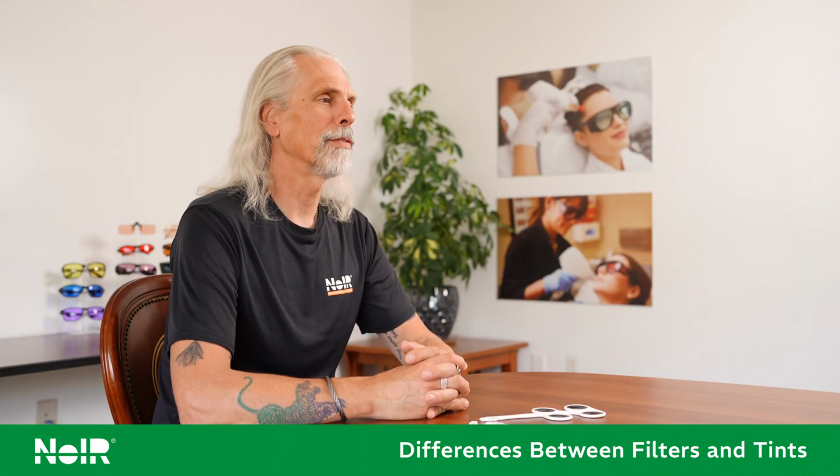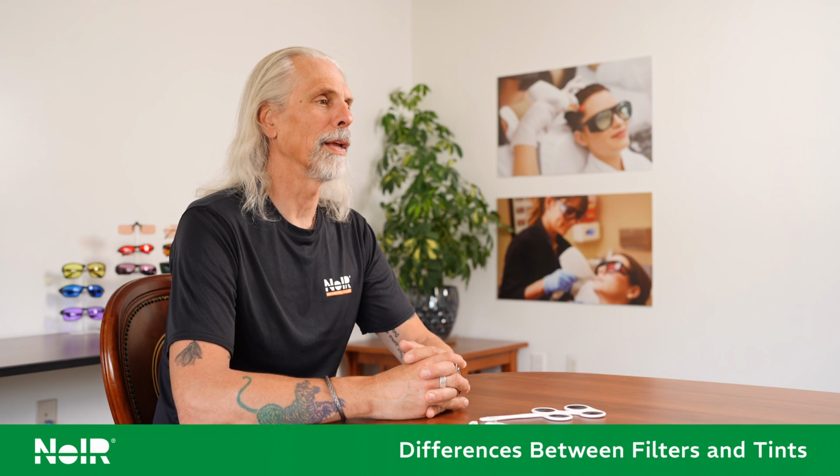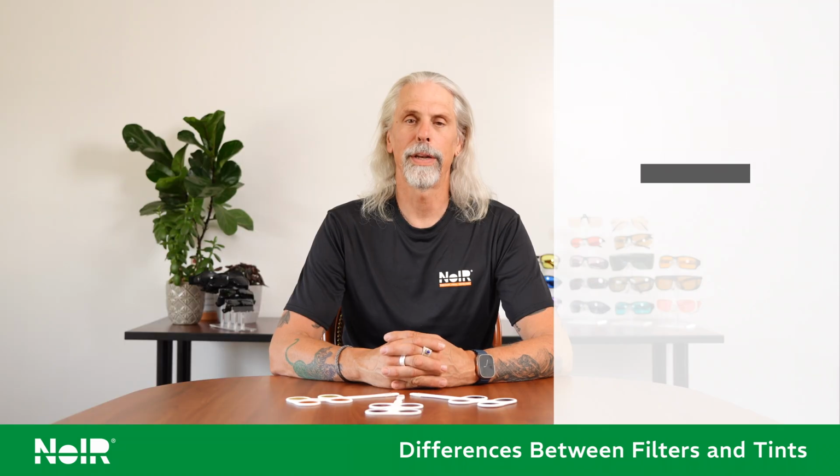And then there are several filters which reduce the infrared light as well. Attenuating or reducing the heat energy of the sun can provide a soothing sense of relief, especially when combined with the selective blocking of some visible light.